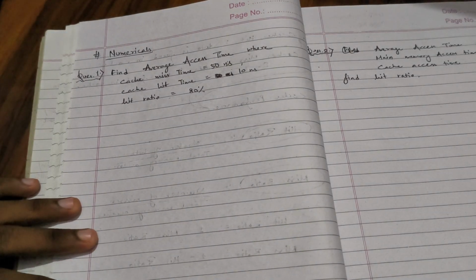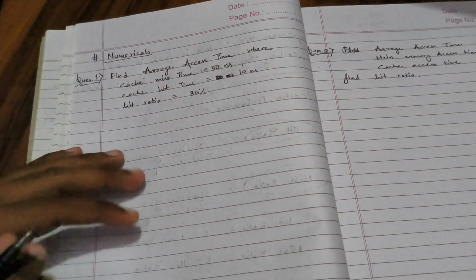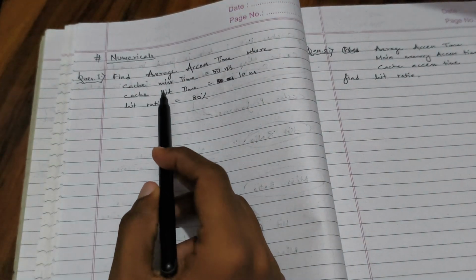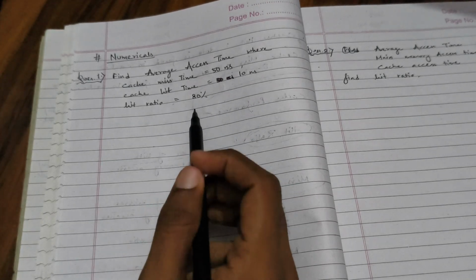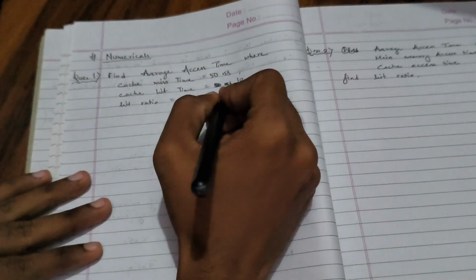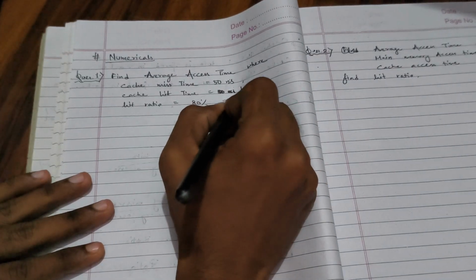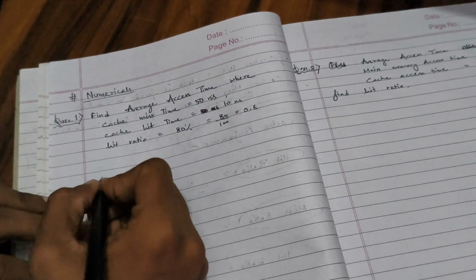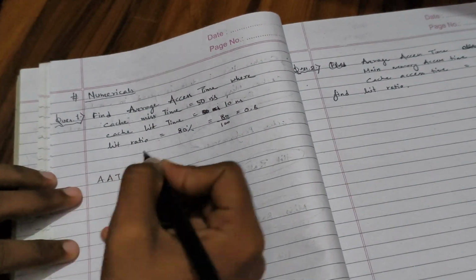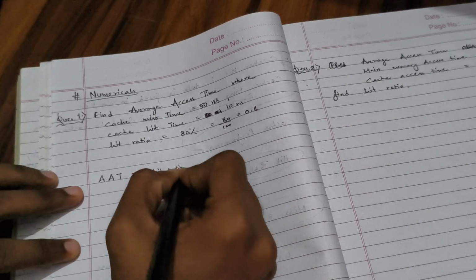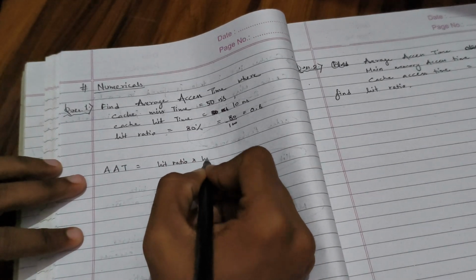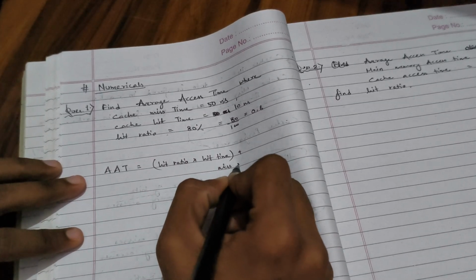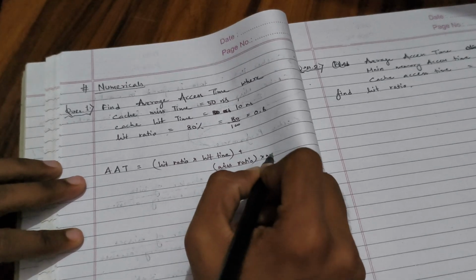First, we have a basic numerical where we are required to find the average access time, and we have been given the cache miss time, which is 50 nanoseconds, the hit time, which is 10 nanoseconds, and the hit ratio of 80%. Now we are not taking the percentage, but we would be taking it as a ratio, so 80% would be converted into 0.8. Now, first of all, what was the formula for average access time? It was the hit ratio into hit time plus miss ratio into miss time.